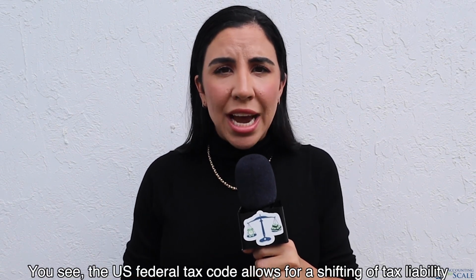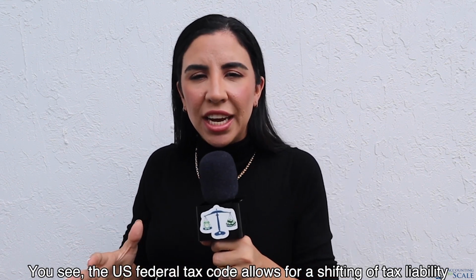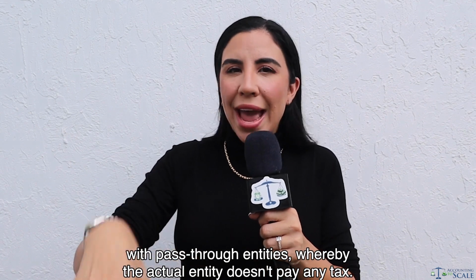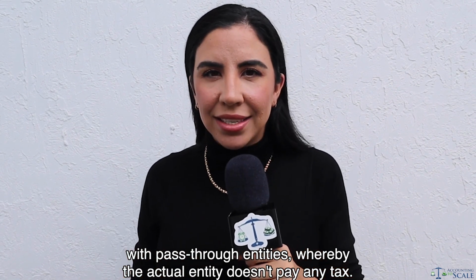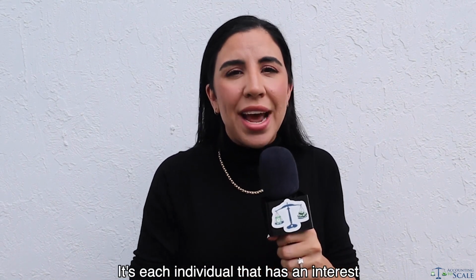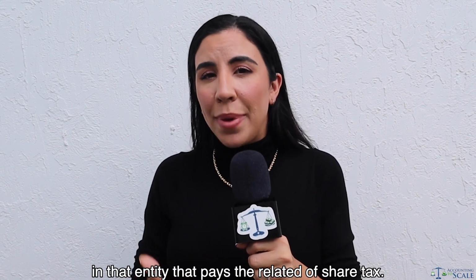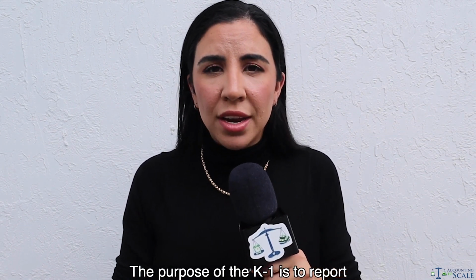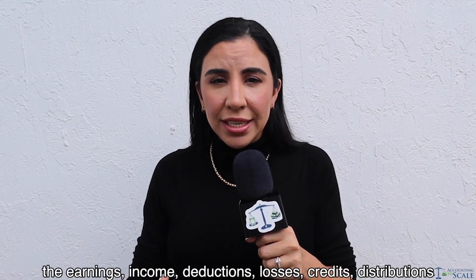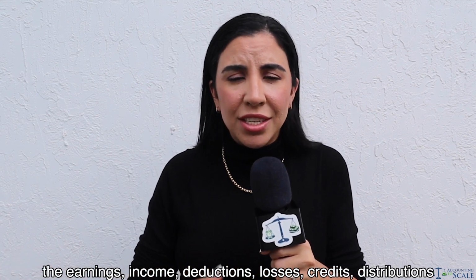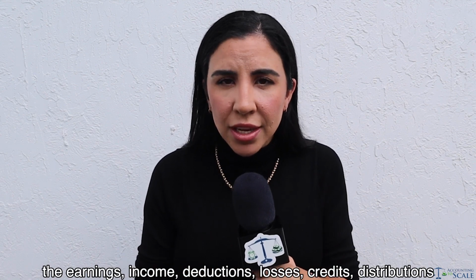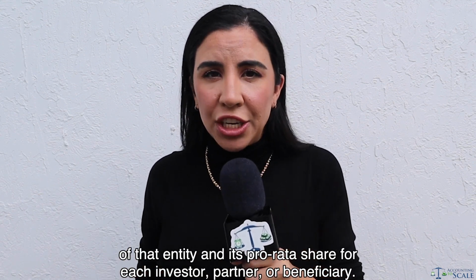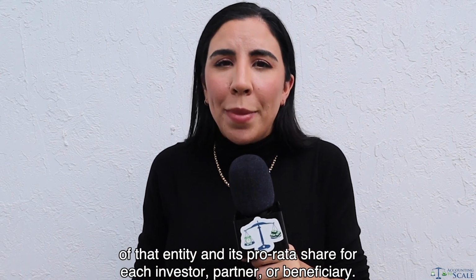You see, the U.S. Federal Tax Code allows for a shifting of tax liability with pass-through entities, whereby the actual entity doesn't pay any tax. It's each individual that has an interest in that entity that pays the related share of tax. So the purpose of the K-1 is to report the earnings, income, deductions, losses, credits, distributions of that entity and its pro rata share for each investor, partner, or beneficiary.